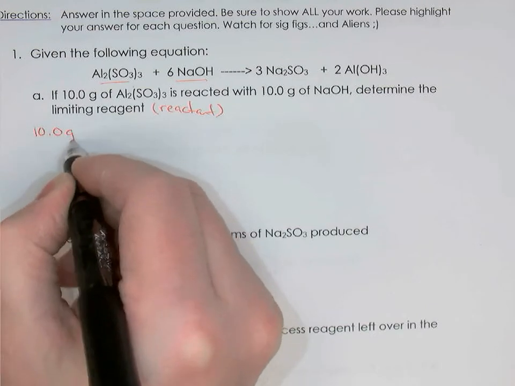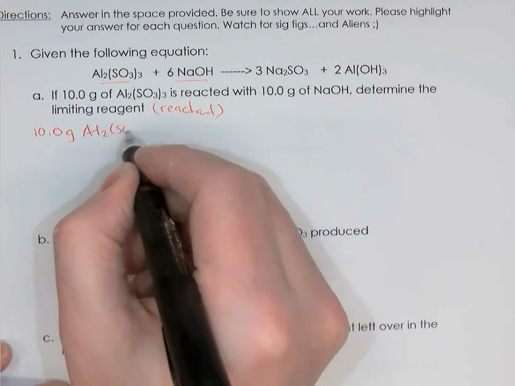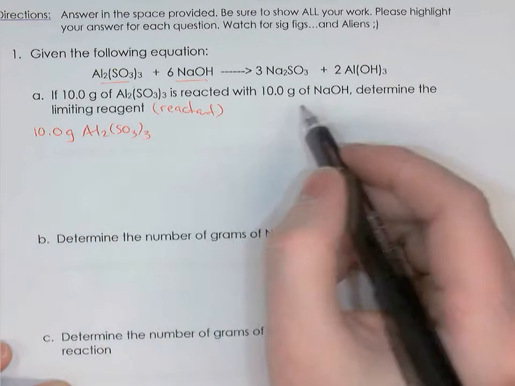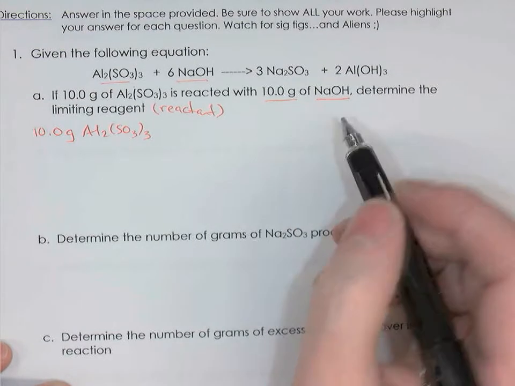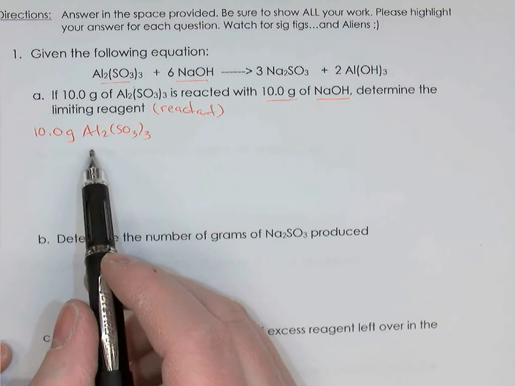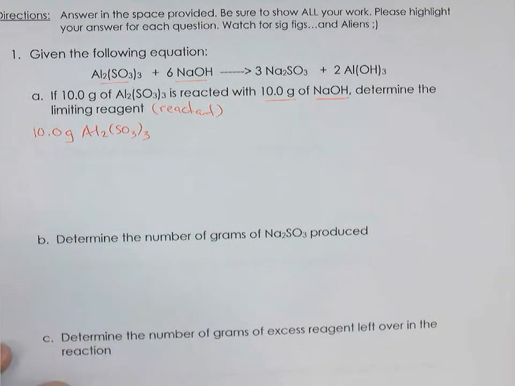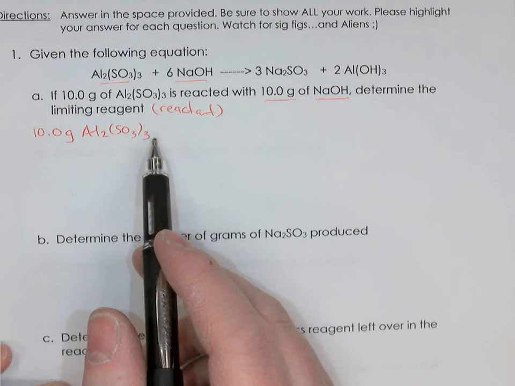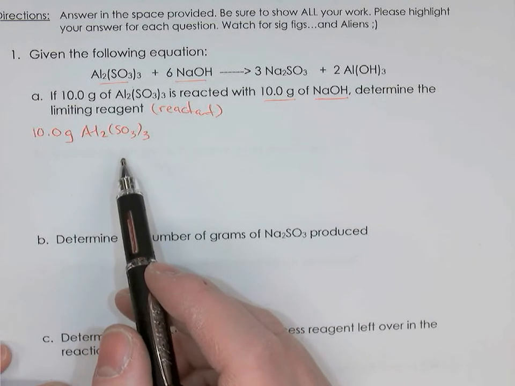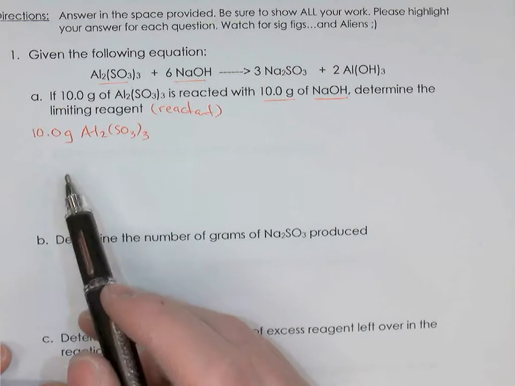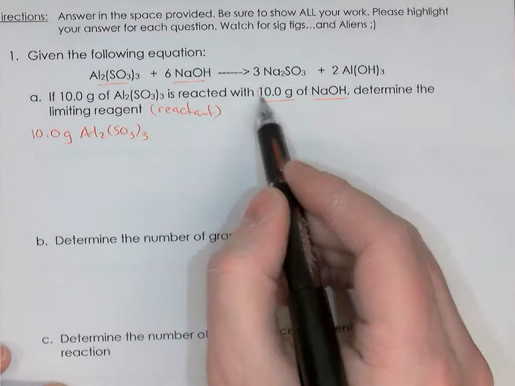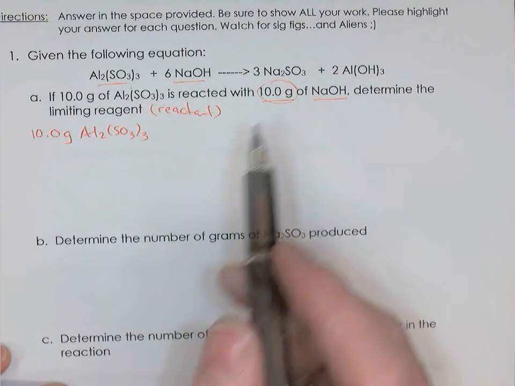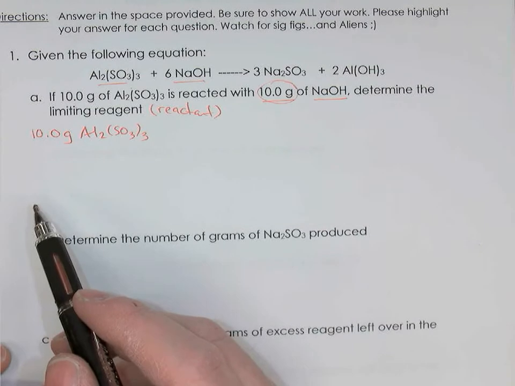And what I'm going to do is set up a string of unit multipliers that will calculate the number of grams of the other ingredient, in this case sodium hydroxide, that I need to react with this, the 10 grams of aluminum sulfite. So I'm asking myself a stoichiometry question that's actually not in the question. I'm asking how many grams of sodium hydroxide do I need to react with this 10 grams of aluminum sulfite? Once I've found that, I'll compare it to what I have. I'll know how much I need, I'll know how much I have, and I can then decide if the sodium hydroxide will run out. So let's jump in.